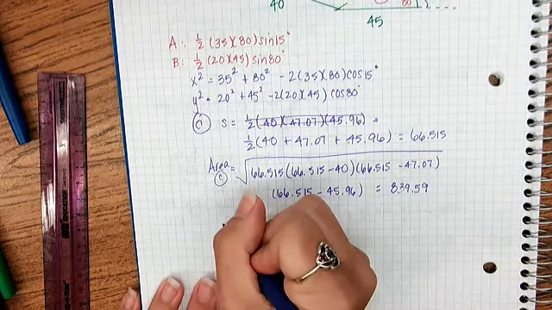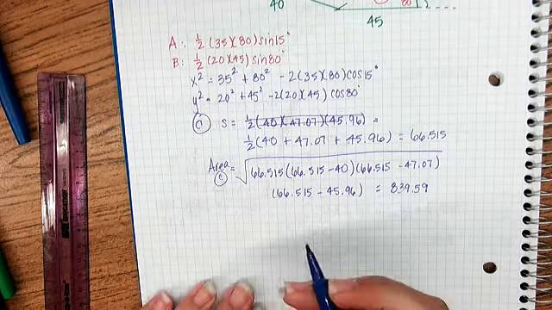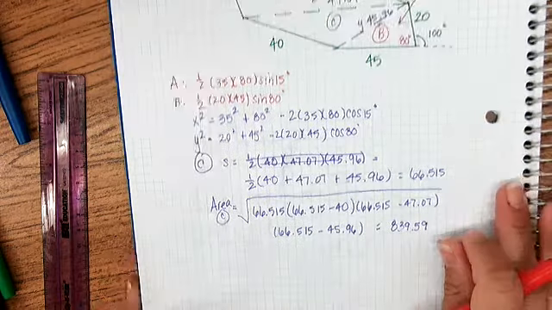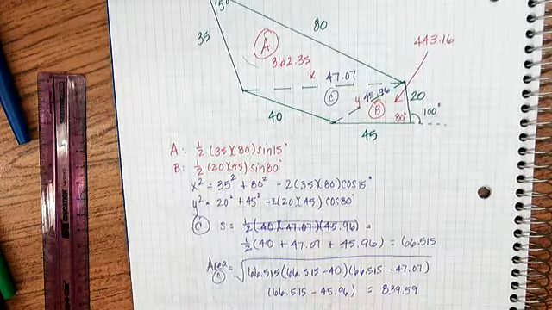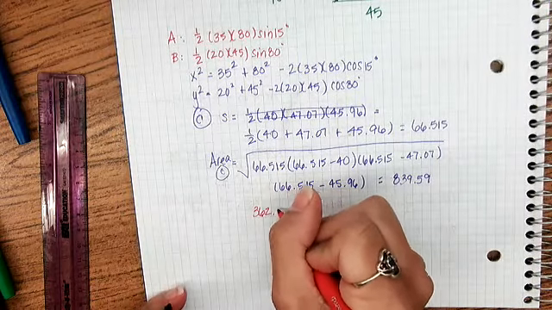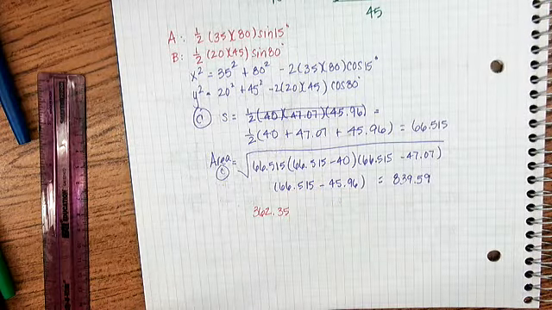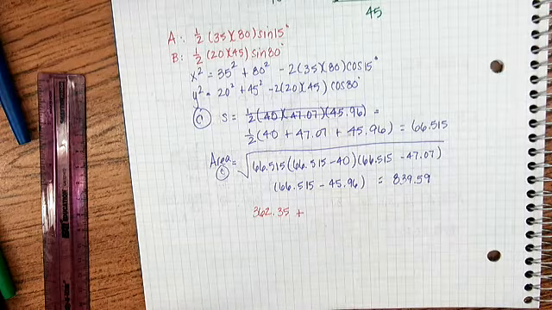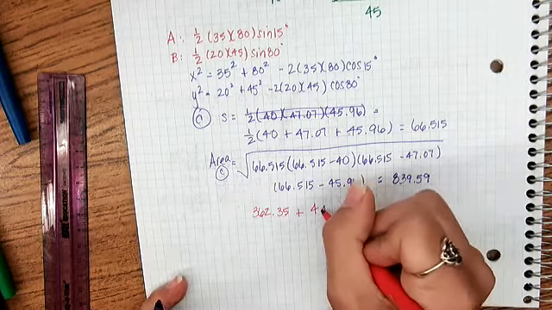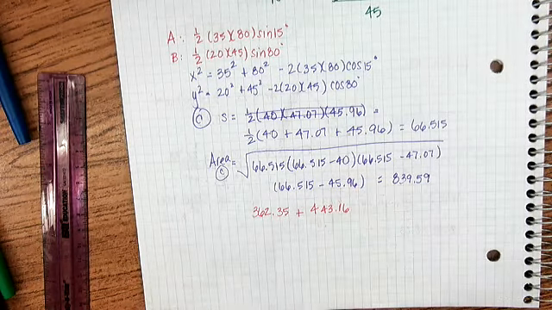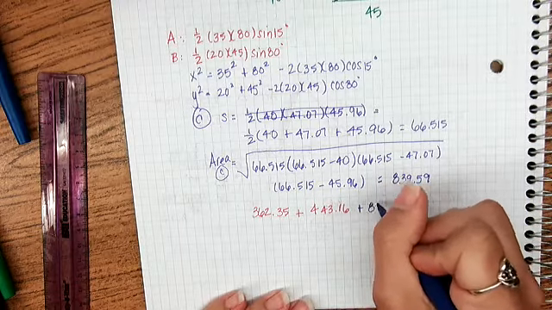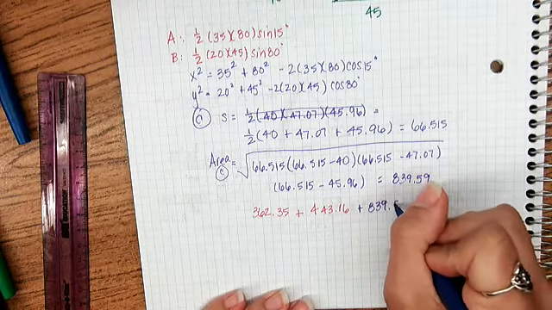So when you add up section A, B, and C, so section A up here, 362.35. B was 443.16. C was 839.59.